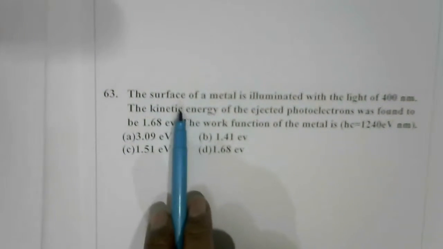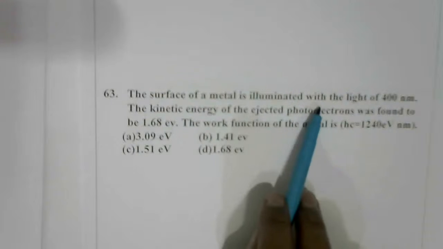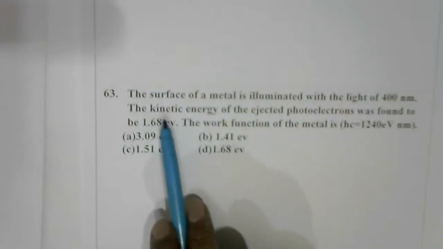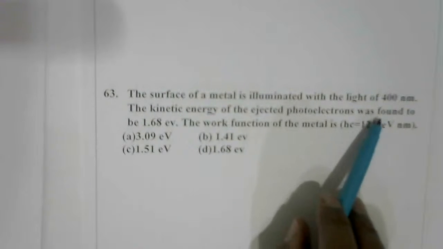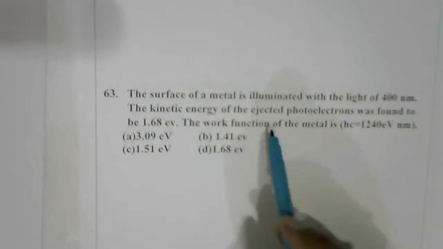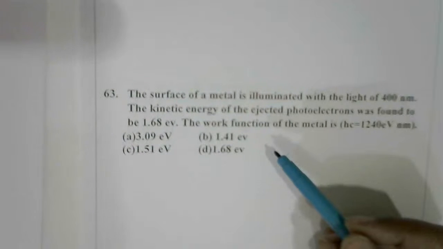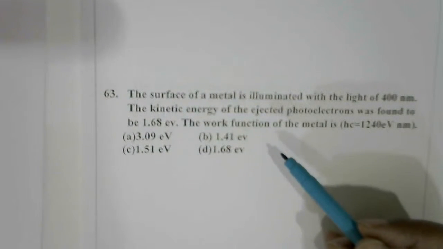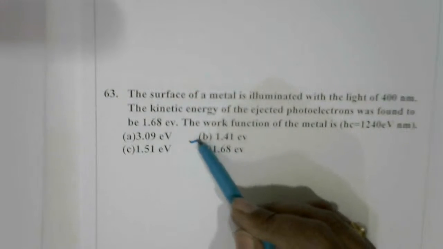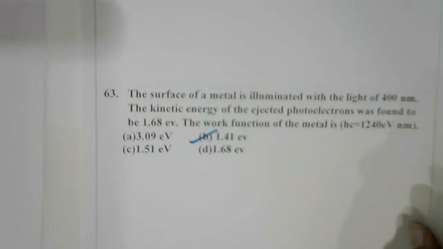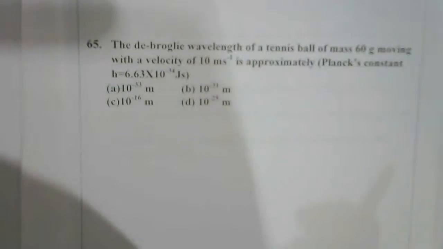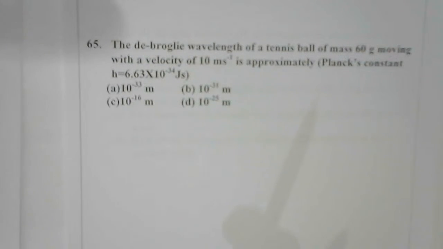The surface of a metal is illuminated with light of 400 nanometer. The kinetic energy of the ejected photoelectrons was found to be this much. Find the work function. Hope you can do this yourself, children, because this type of question we have already done. Verify. The option is the second one. Yes, Satvik sir, second one. Verify yourself. We can skip that.